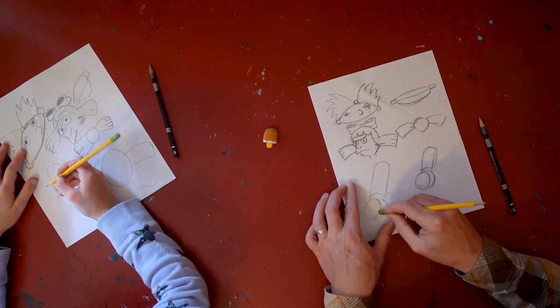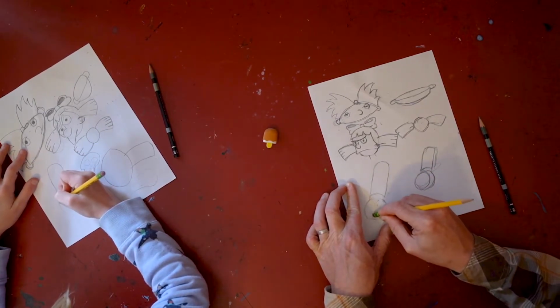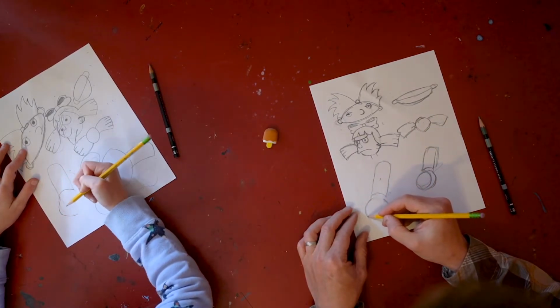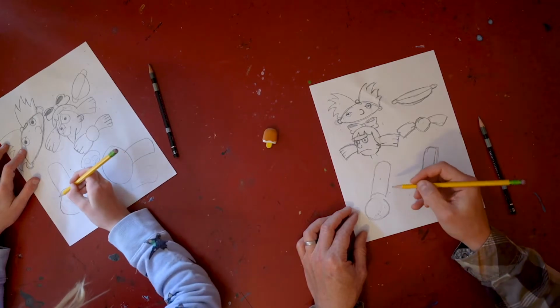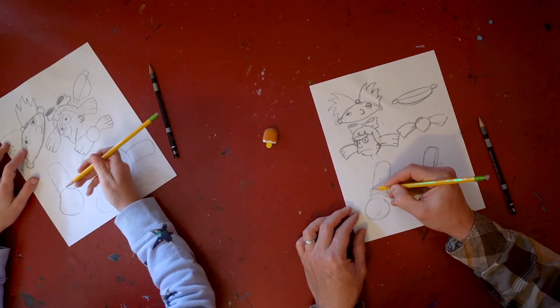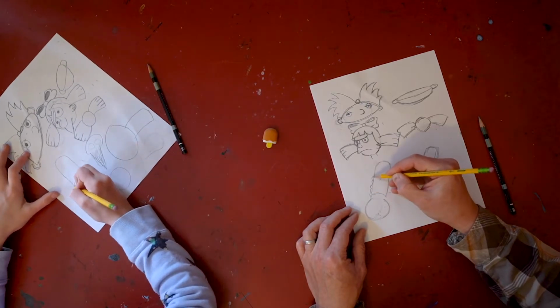So here's what we're going to do. We're going to erase the center, the middle line here. And we'll just keep filling in these little lines. And where the handle of the ice cream scoop would be is his hair. So we're going to put these wavy curls.